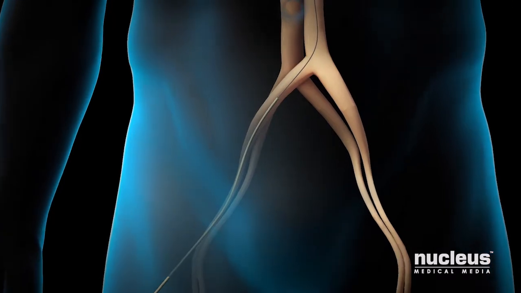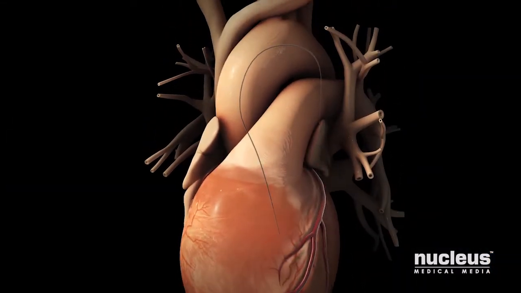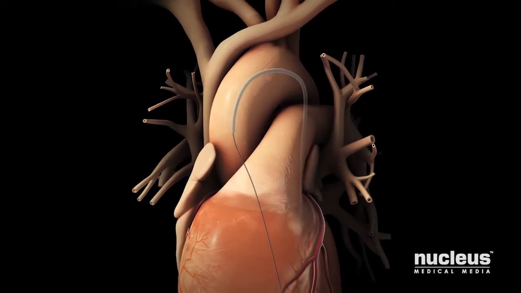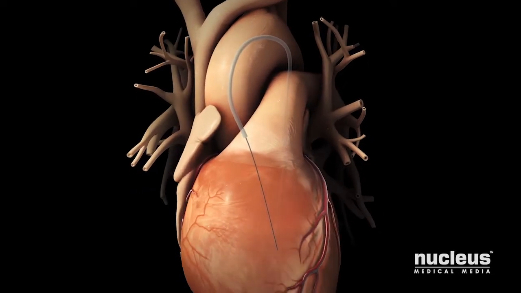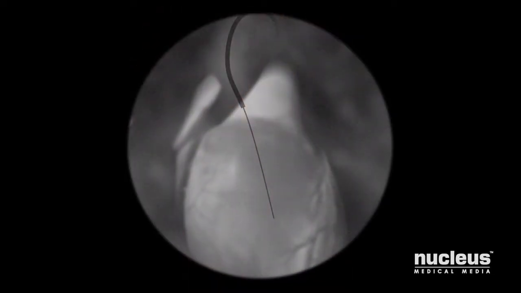Next, the guide wire will be advanced up to your heart. A flexible tube, called a catheter, will be advanced over the guide wire and brought into position near your coronary arteries. The procedure will be monitored using an X-ray imaging device called a fluoroscope.